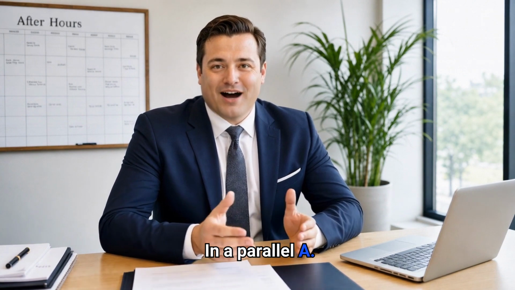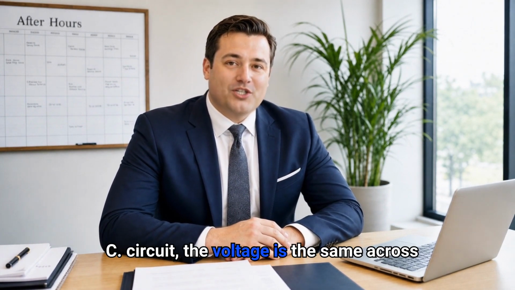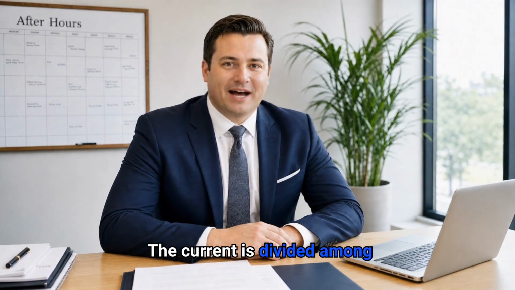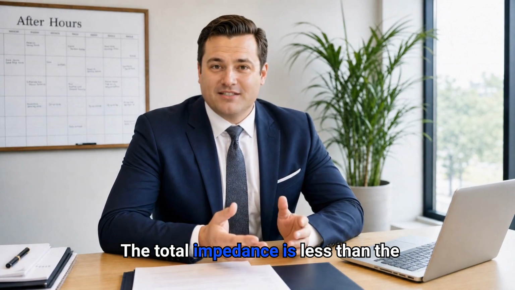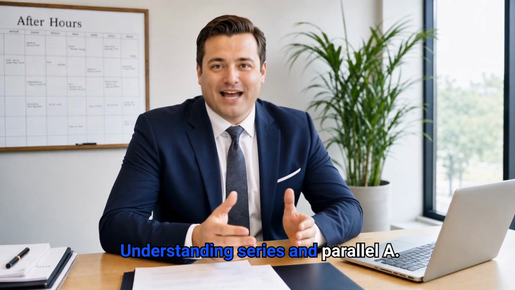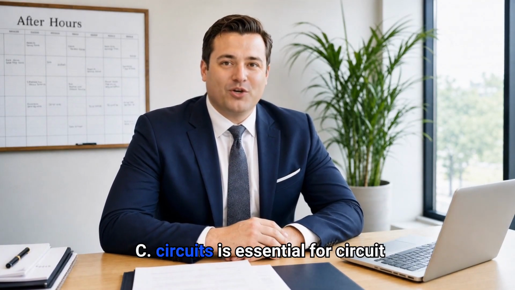In a parallel AC circuit, the voltage is the same across all components. The current is divided among components. The total impedance is less than the individual impedances. Understanding series and parallel AC circuits is essential for circuit analysis.